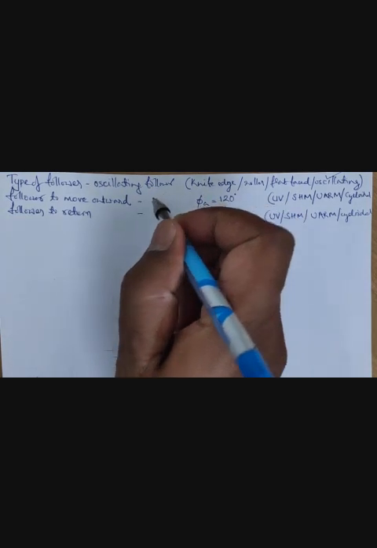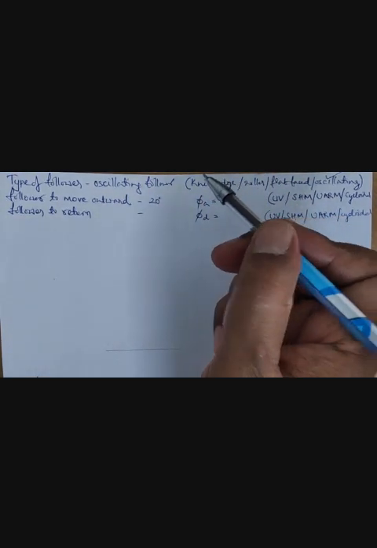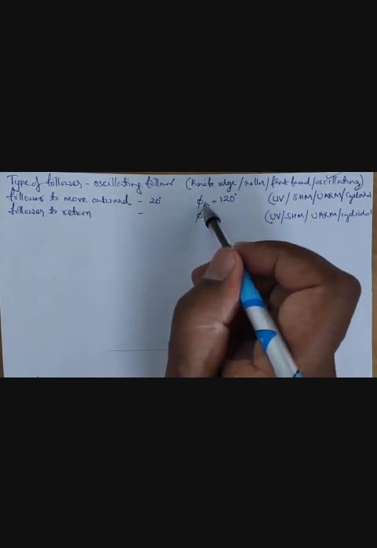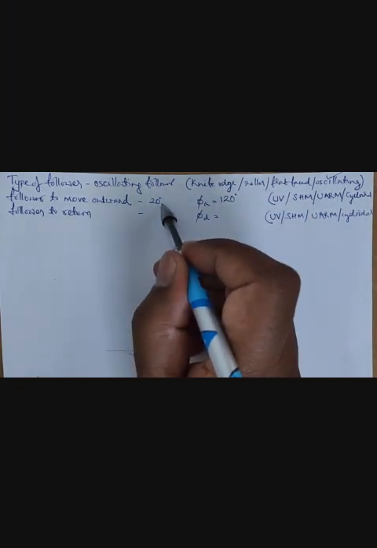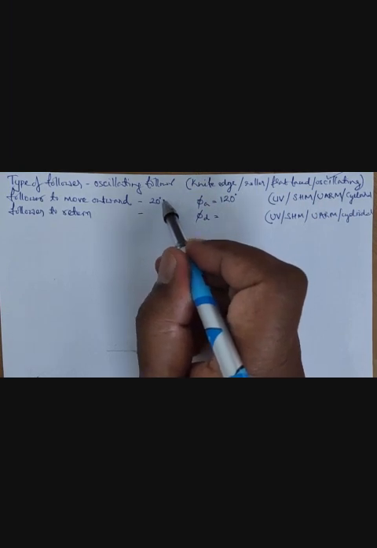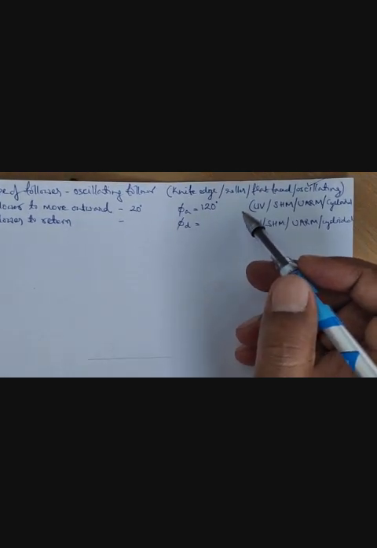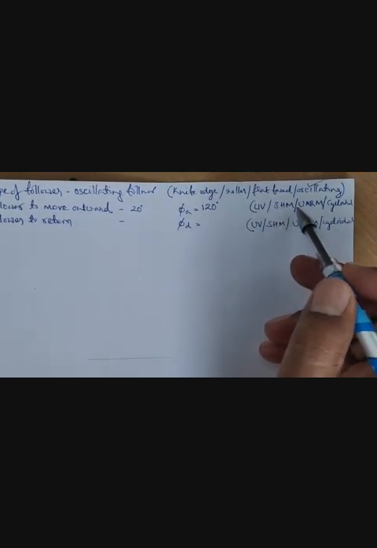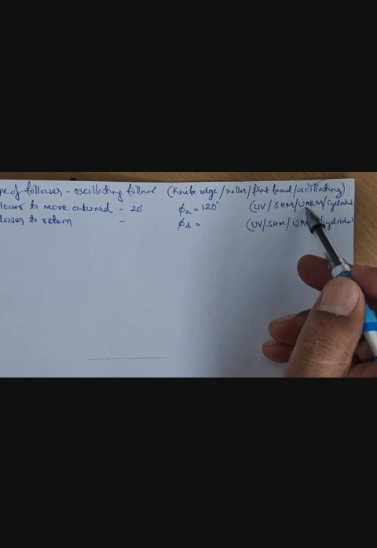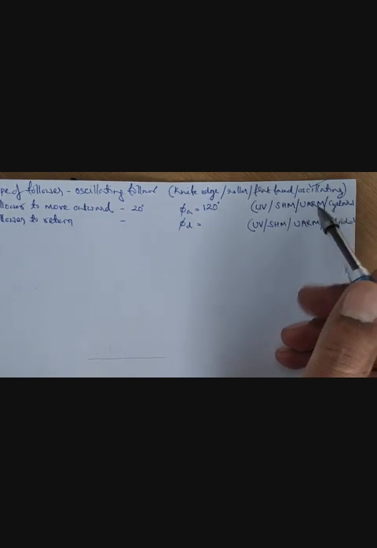Here the follower would move outward when the cam rotates through an angle of 120 degree, as mentioned here. And of course the cam would rotate by an angle of 120 degree, and the oscillating follower would lift through an angle of 20 degree. And the way this has to be lifted, you can have 4 options here: uniform velocity, simple harmonic motion, uniform acceleration and retardation motion, cycloidal, like this. And similarly for the follower to return.